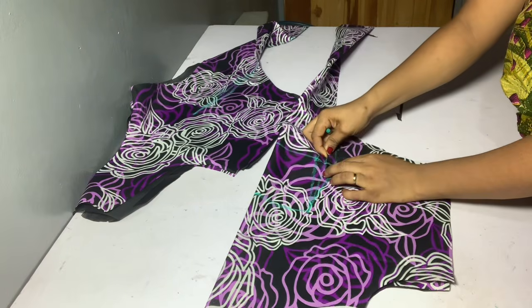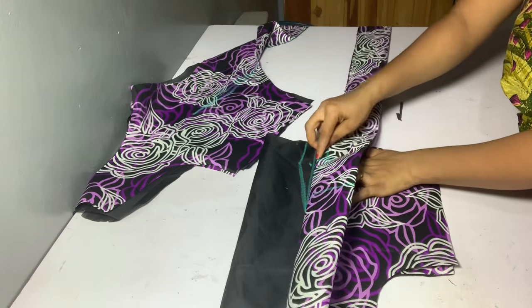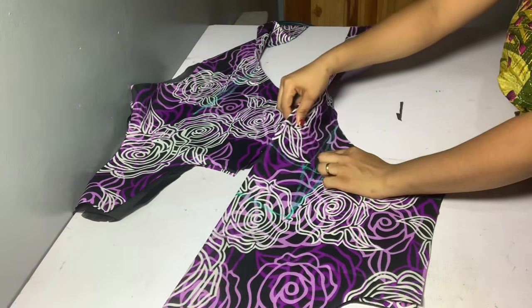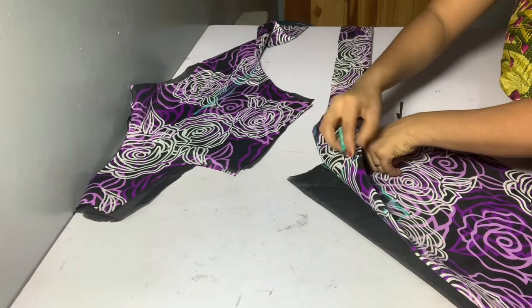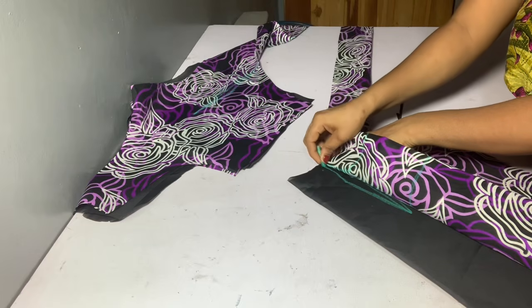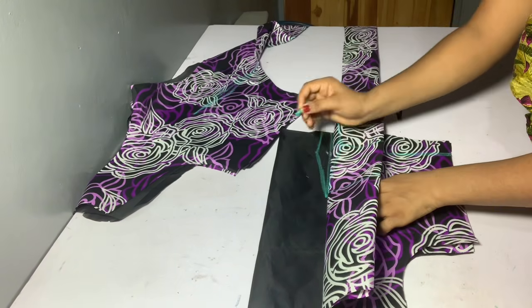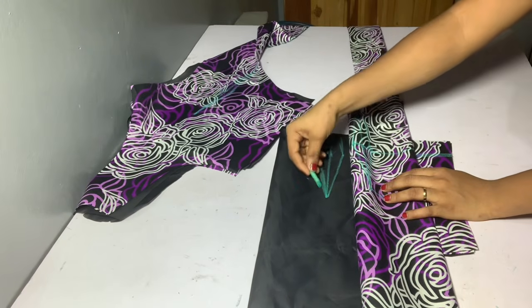Just a little process of how I transferred my dart from my pattern paper to my main piece and to my lining. I head on to where the dart is and I mark it out. You can see I put my finger there, raise the fabric, and I will mark it out. It's very simple. Just put your hand on the fabric or on the pattern paper, then you mark it out where it is. So that is how I transferred the dart.